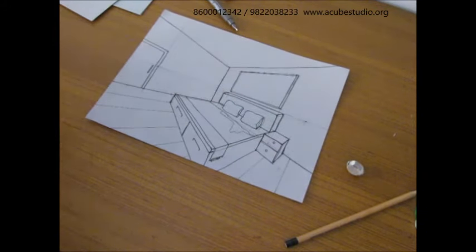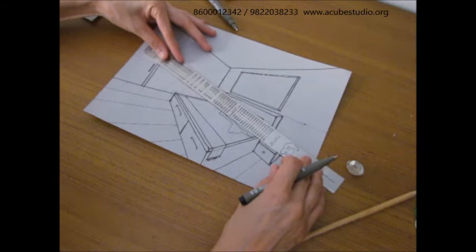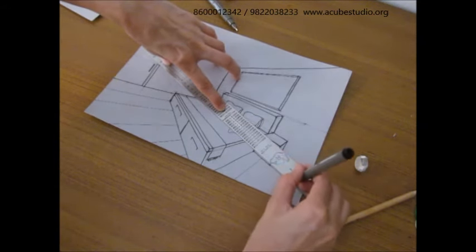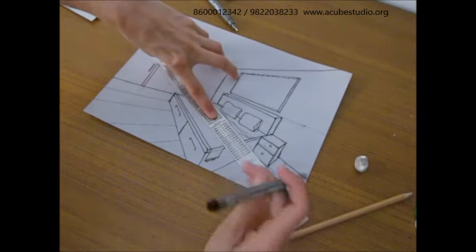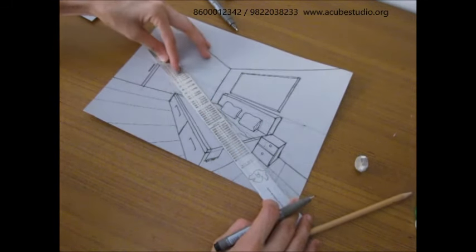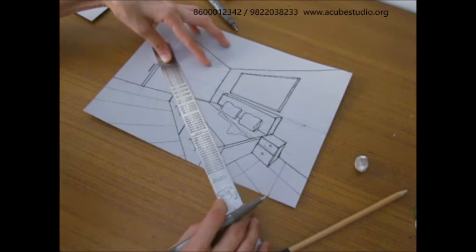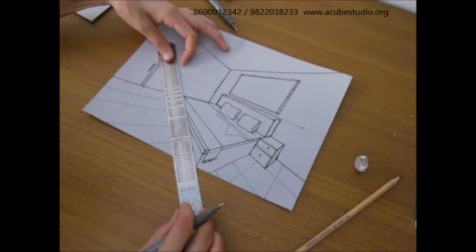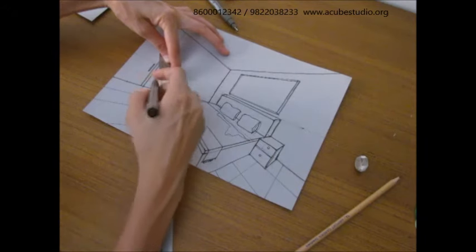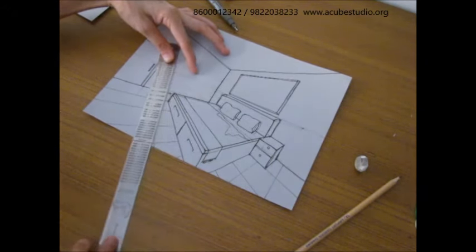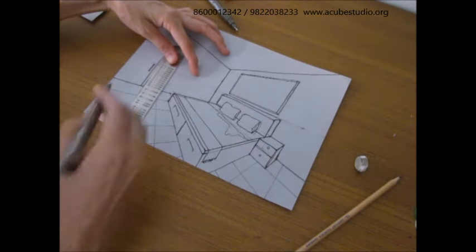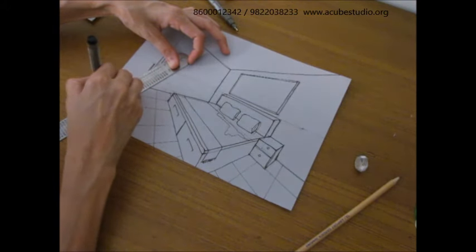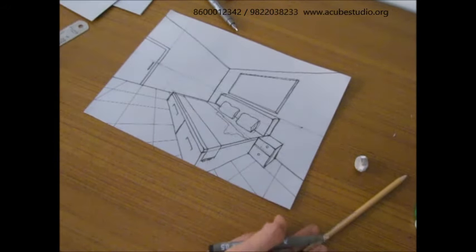Okay, now we will take from this wall. Okay, so this is how it will look.